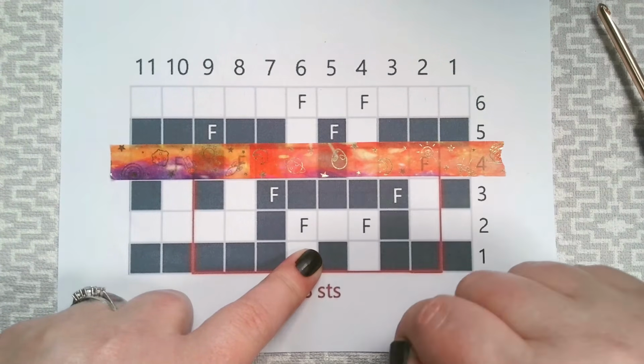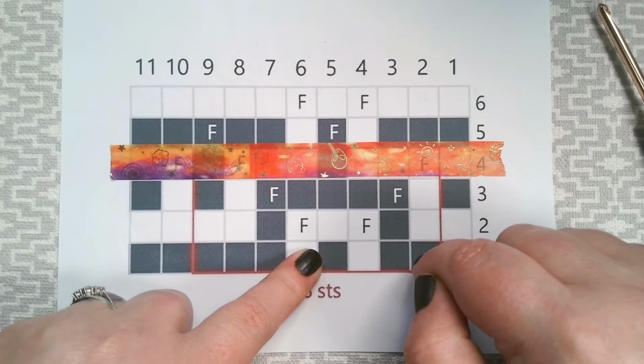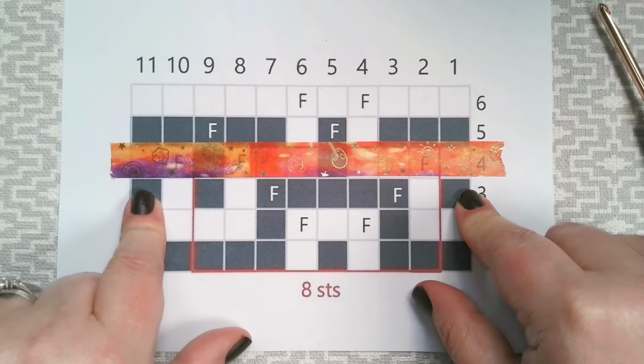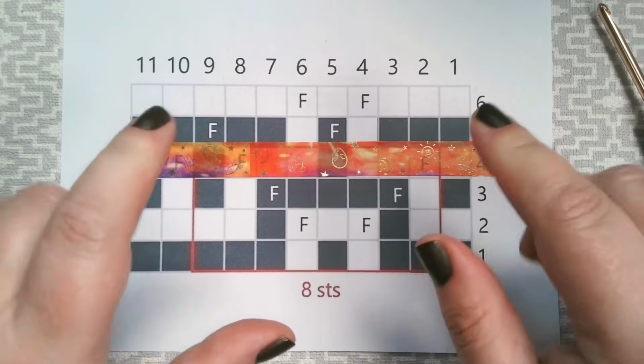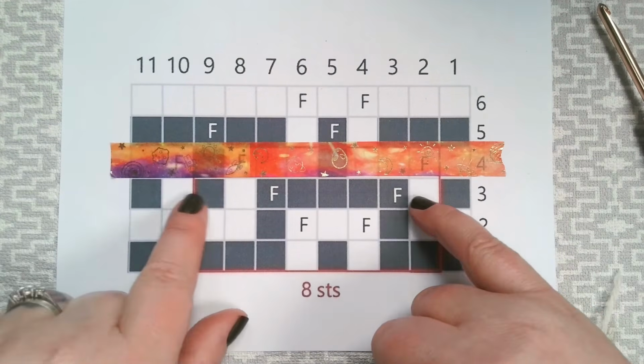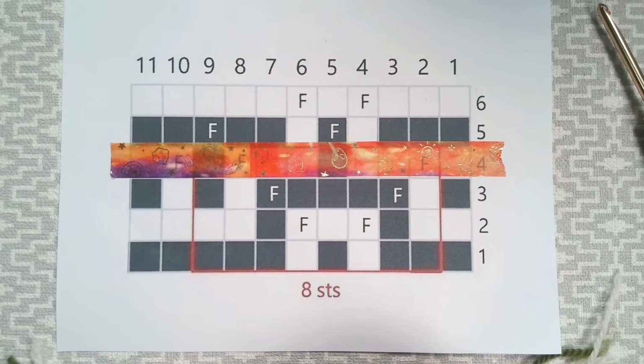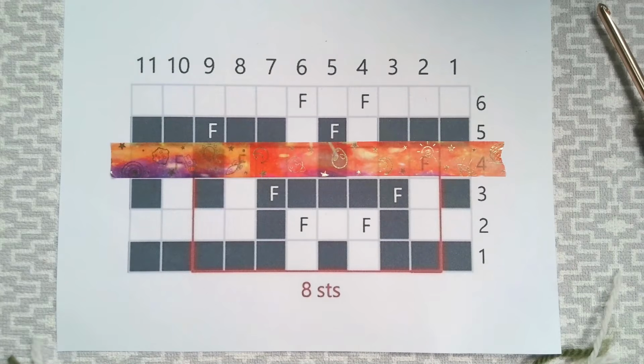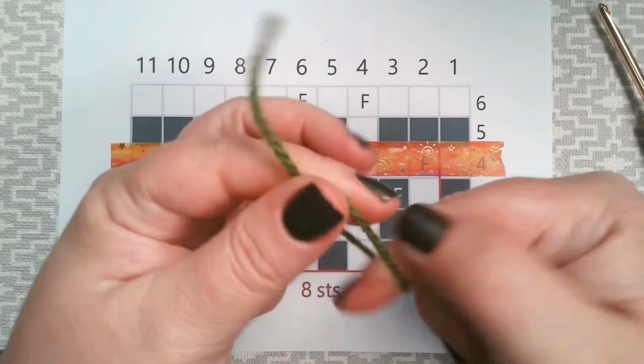When there is an F, we will work a front loop treble, US double, and only the salvage stitches will be worked into the full 2 legs of the V, everything else into the back loop unless it's marked with F. So grab your contrast, make a slip knot.